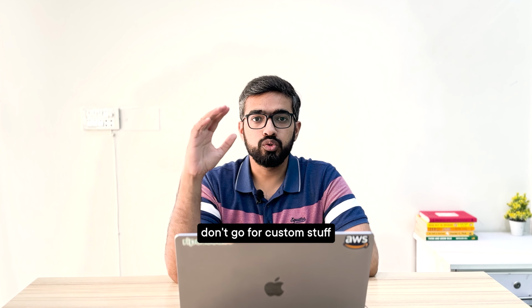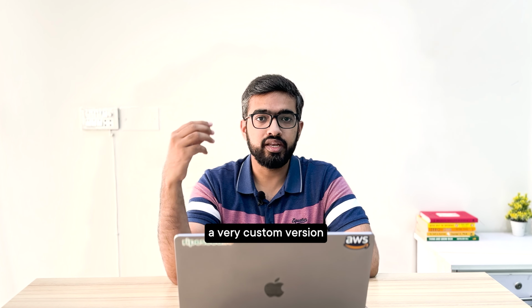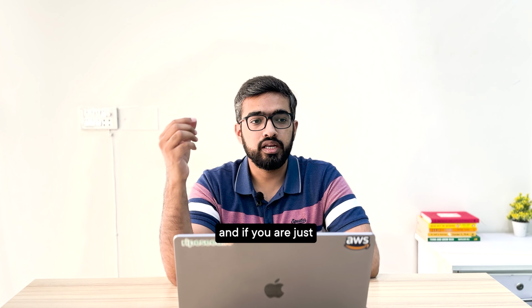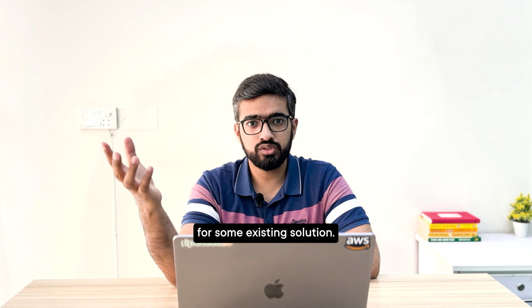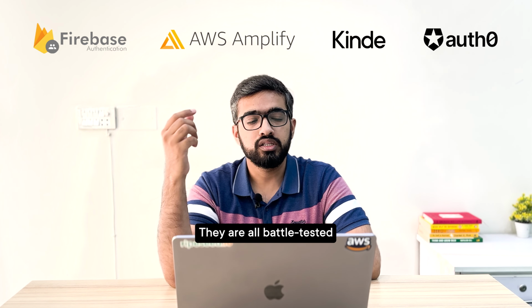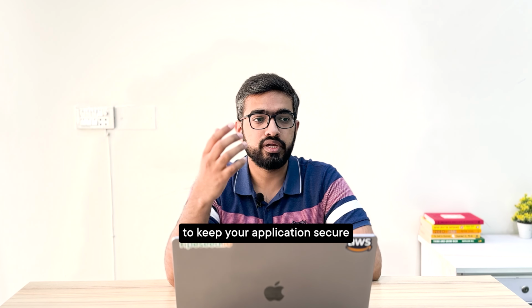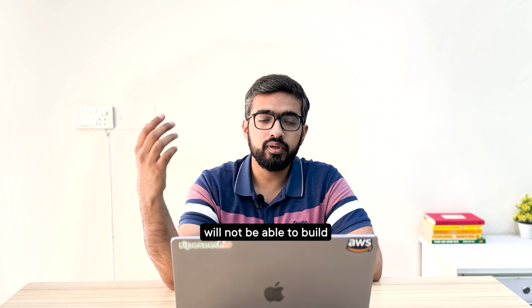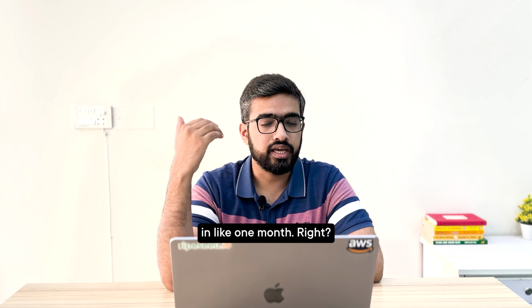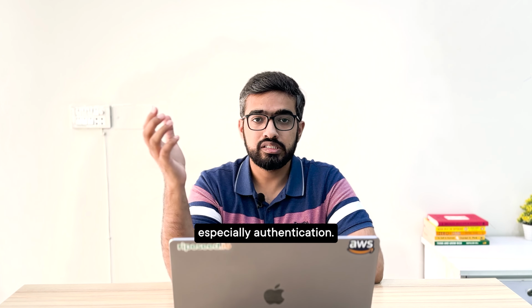So the first one, don't go for custom stuff. In the first version of your MVP, you don't need to have a very custom version of authentication. Authentication can take a very, very long time. And if you're just building an MVP, just go for some existing solution. Go for Firebase or Amplify or Kinde or Auth0. They are all battle tested authentication systems. They are very, very good to keep your application secure, and you will not be able to build even 90% of their capabilities in like 1 month, right? They are products of their own. So don't go for custom stuff, especially authentication.